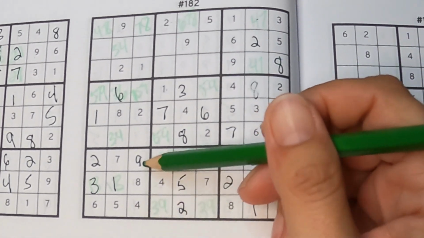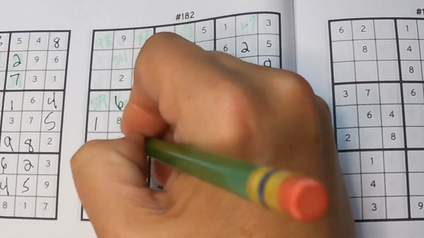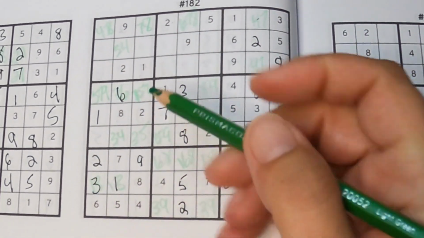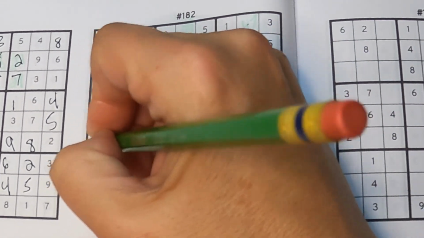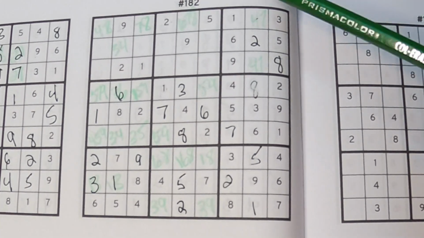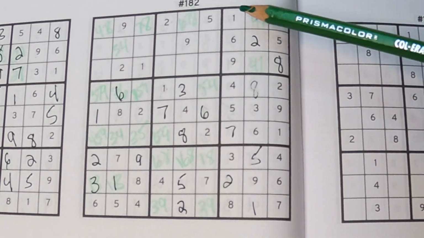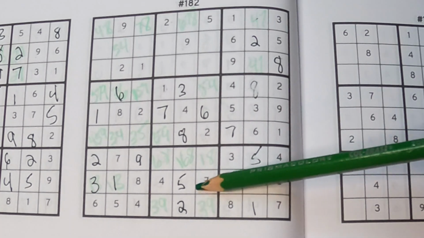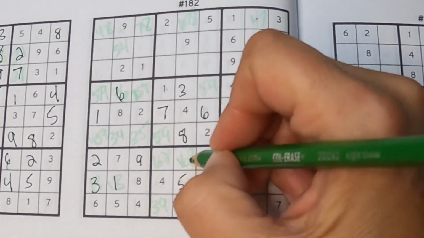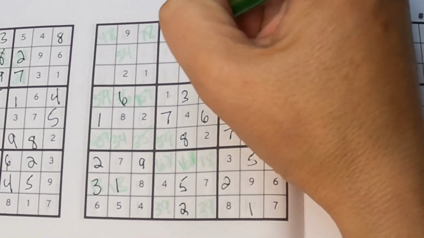We've got a 4 and 9 here, so 3, 5. 3 here, so 4, 5, 9. For this column, with that 8, we can get rid of this 8 and this 8.